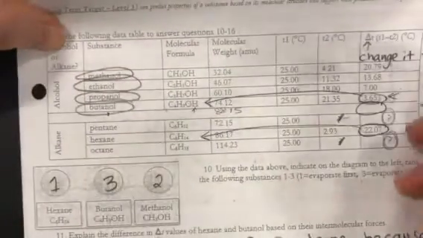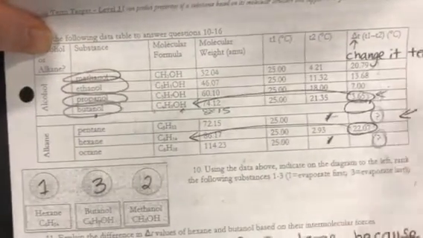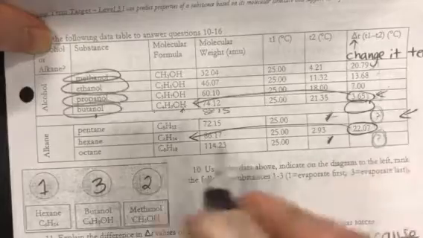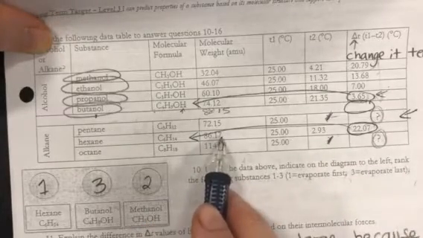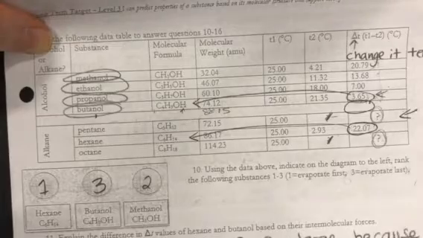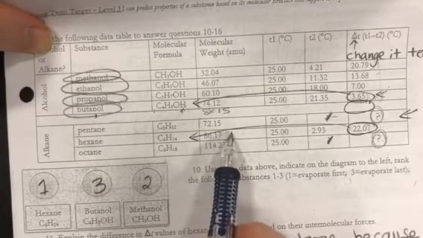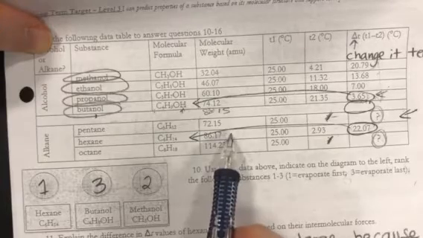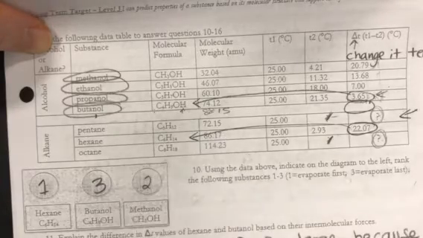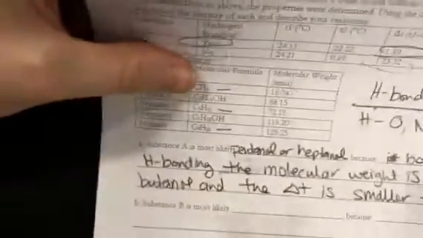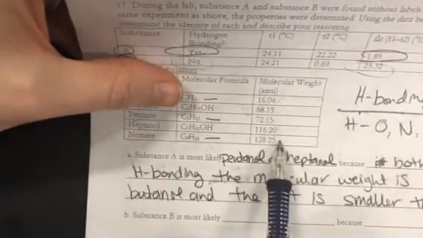So we're going to need to, again, look for our delta T. Our delta T would need to fit here, in this range. It needs to be less than hexane. So any of the molecules that are less than hexane are going to be either methane or pentane. It cannot actually be the nonane, because nonane has a larger molecular weight than hexane.